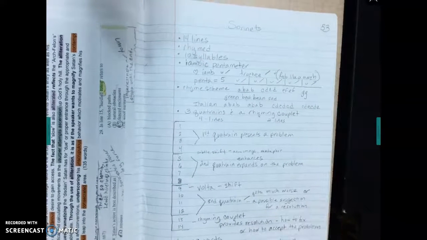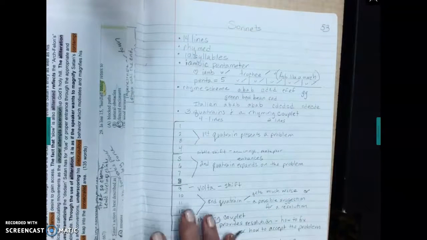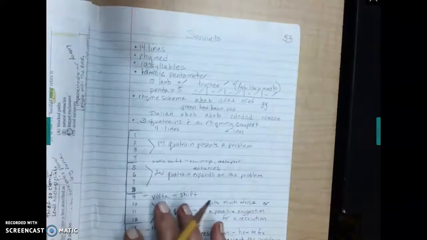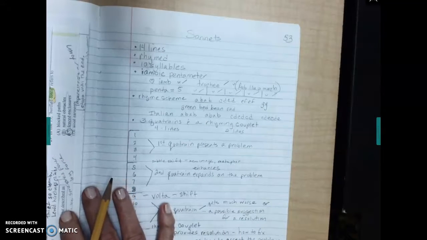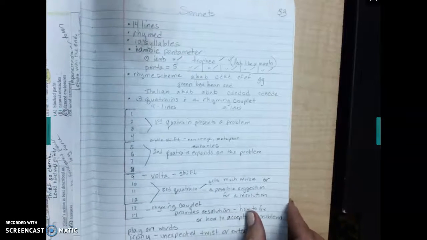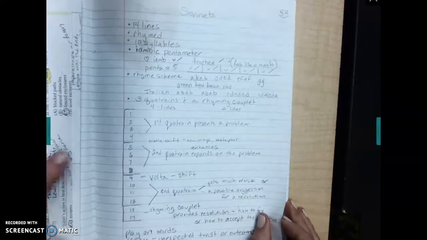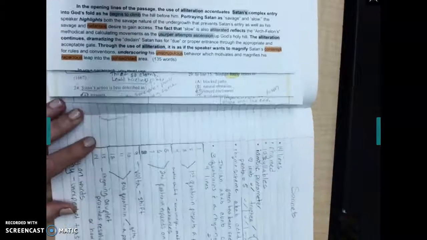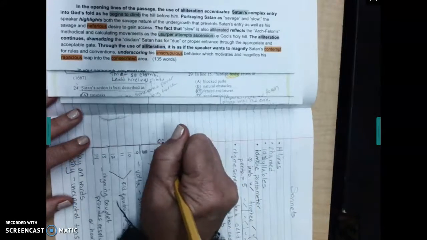We are back. And the next thing I want you to do is in your journals, where you wrote down all of the information on sonnets. If you were not here and don't have this information, please take a picture of your neighbors who actually was able to write these down. I don't know if I did. I think I did this for period 5.